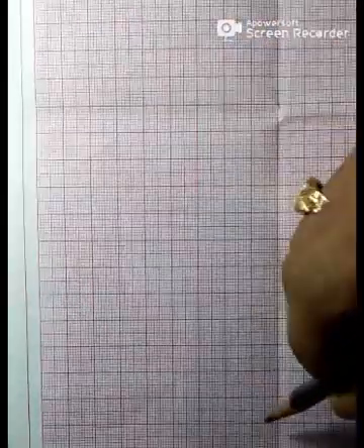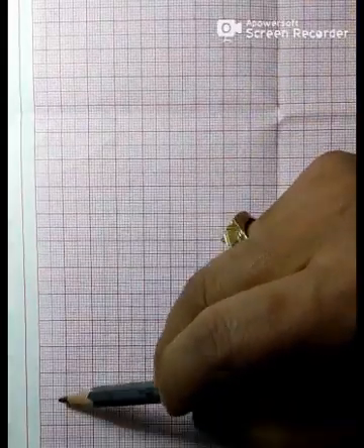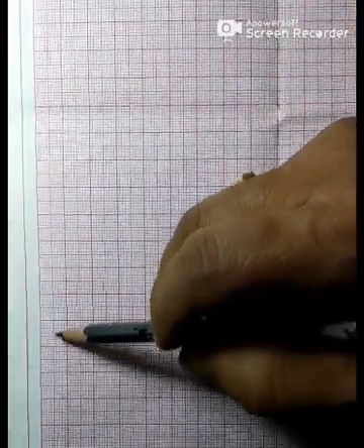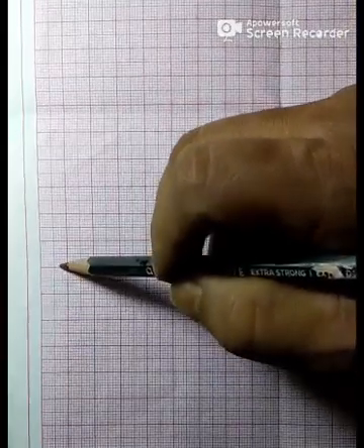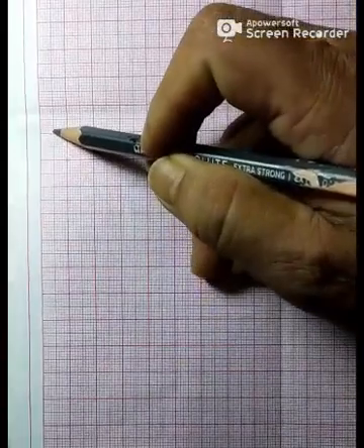Okay, after folding into 4 equal parts, you have to check where the midline is. So you count it here: 1, 2, 3, 4, 5, 6, 7, 8, 9, 10, 11, 12 and 13.